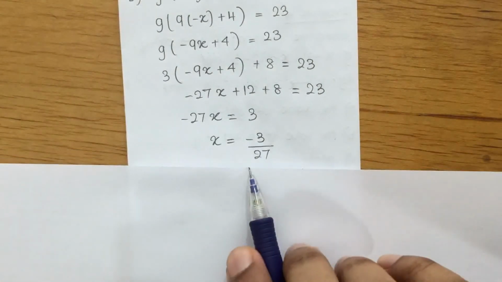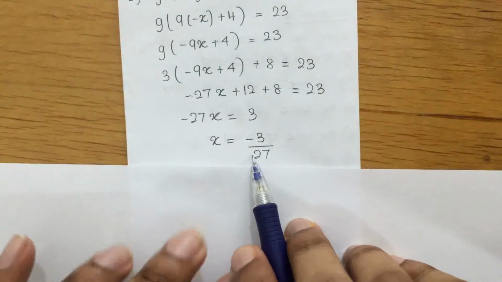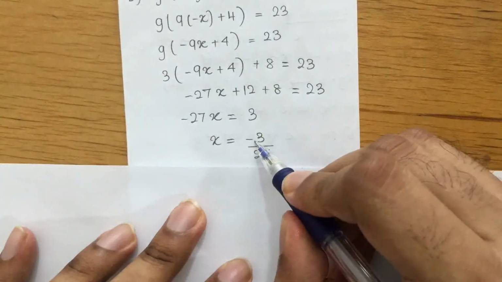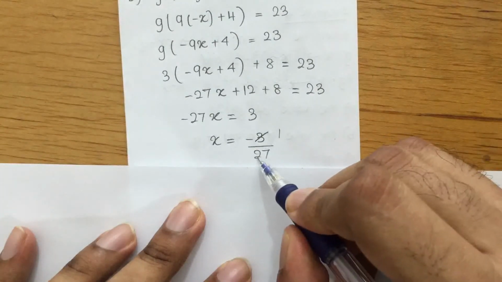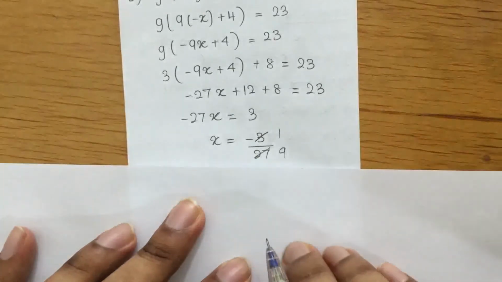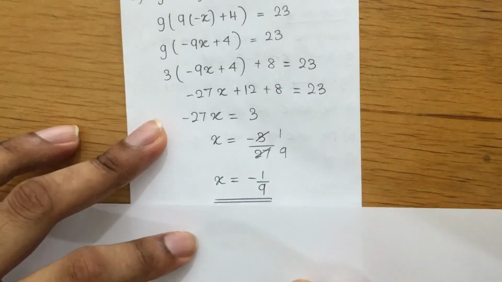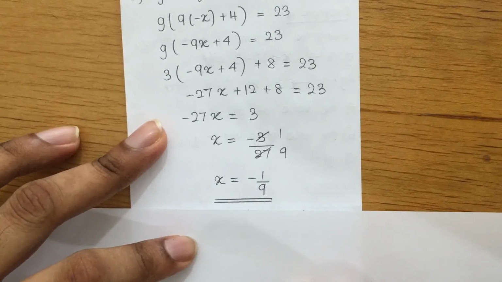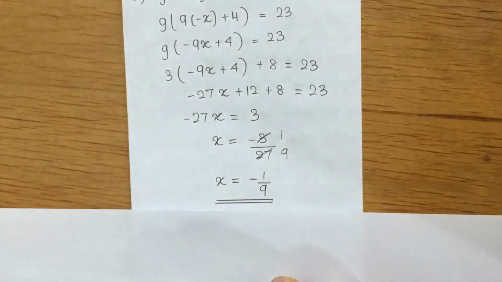Okay, 3 divided by negative 27, you can simplify this, guys. So this 3 will become 1 and this 27 will become 9. So your final answer will be x equals negative 1 over 9. So this will be your final answer, guys.